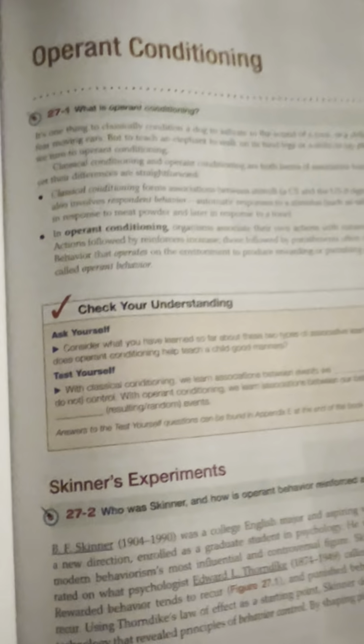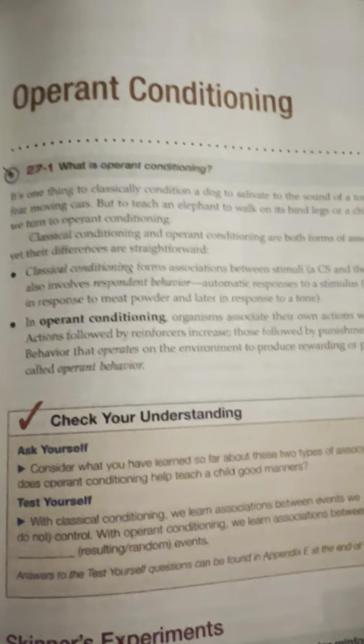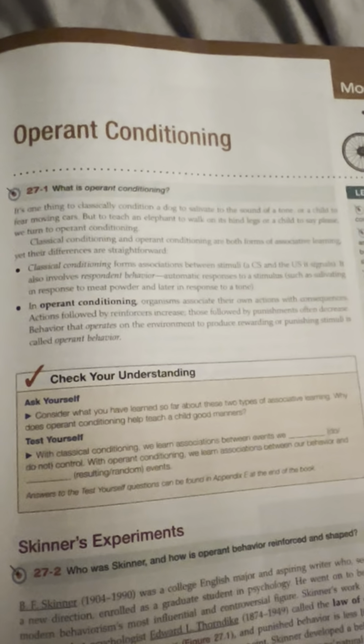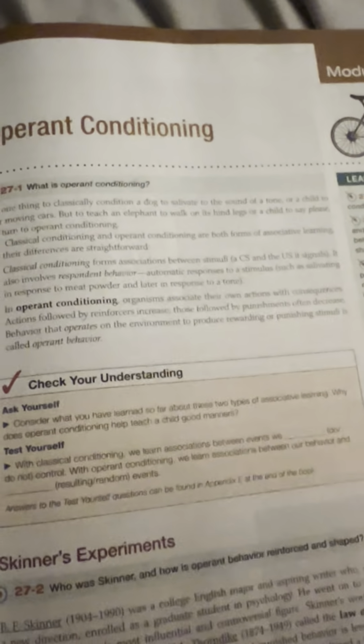So we're going to be doing Module 27, Operant Conditioning. It is currently 9 o'clock at night. I'm hoping to get through this one, then do the other ones tomorrow because they're fewer pages.